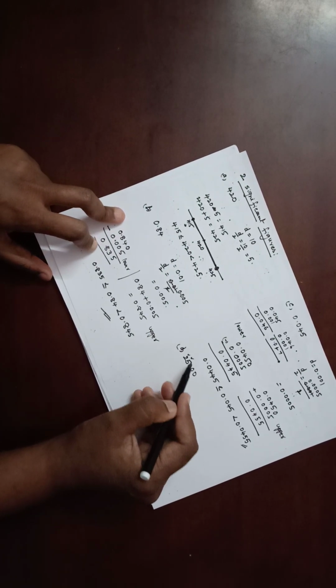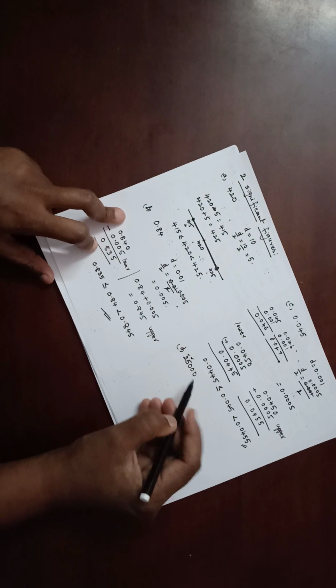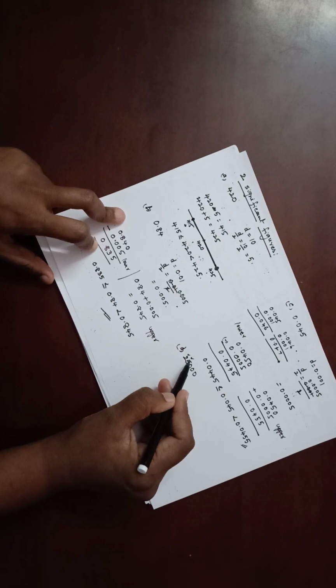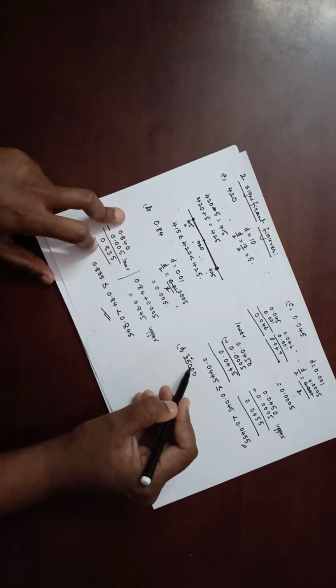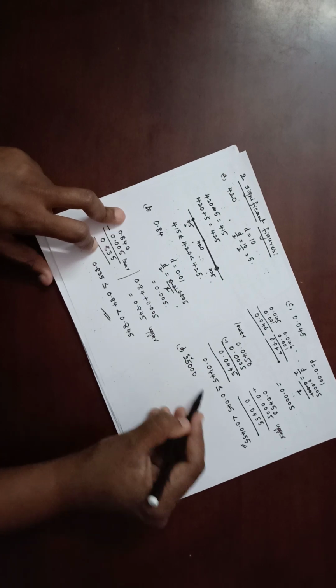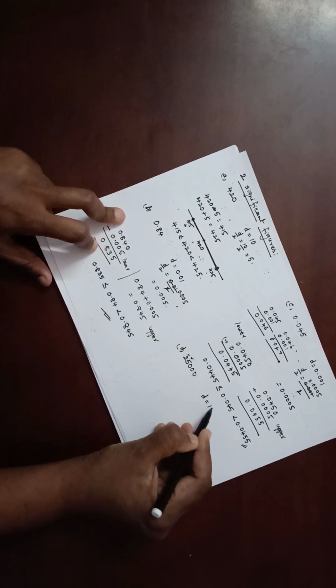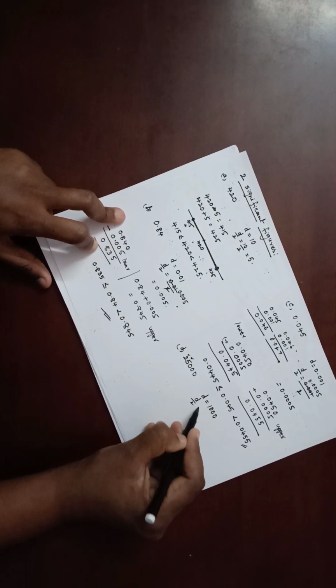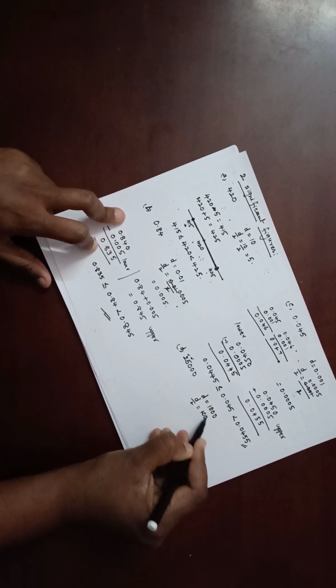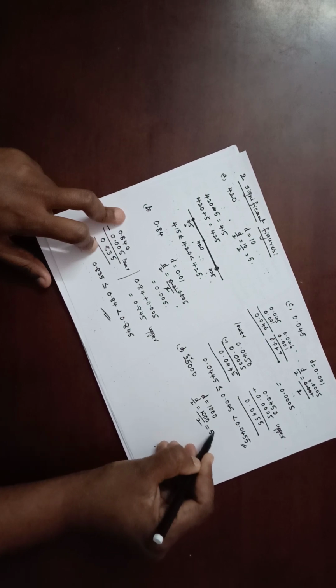This is the highest place value. To change the highest place value, you should check the next place value, the thousands place. 25,000 will become 26,000 next, then 27,000, so your D is 1000. D by 2 is 1000 by 2, that means 500.